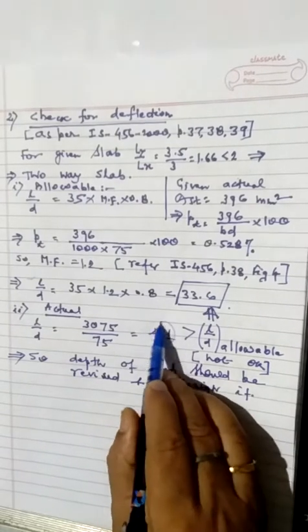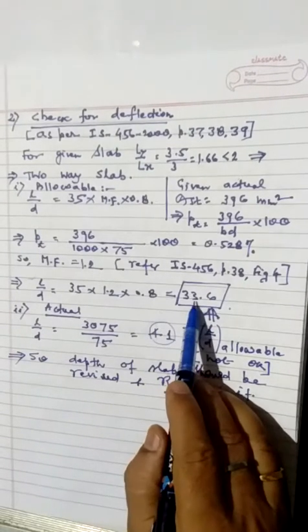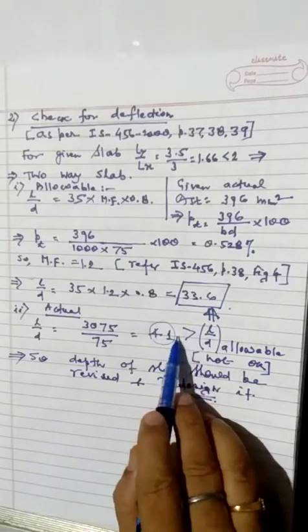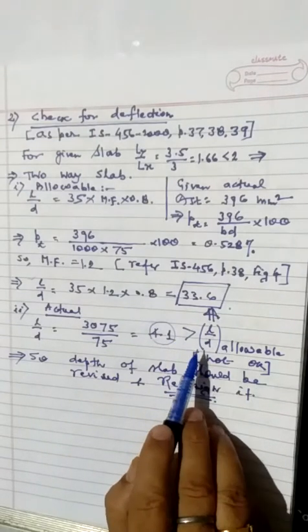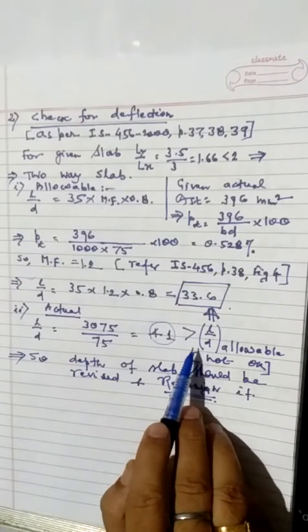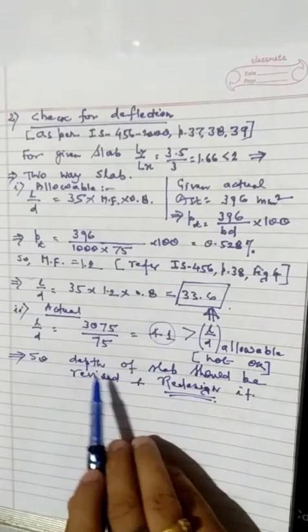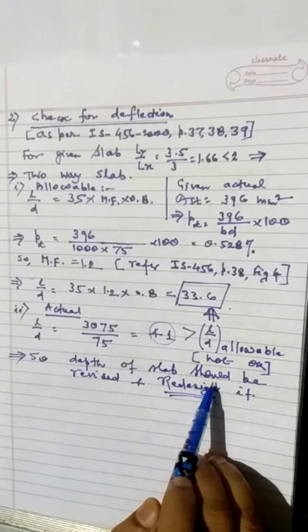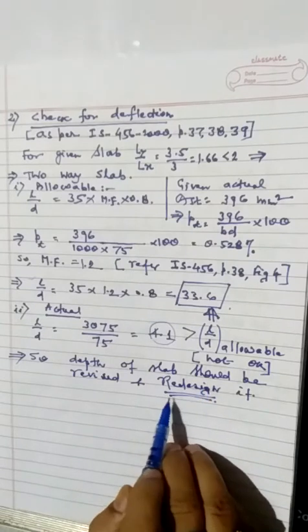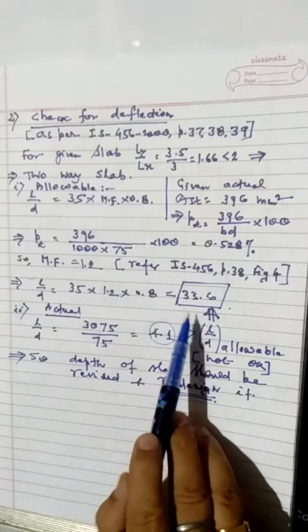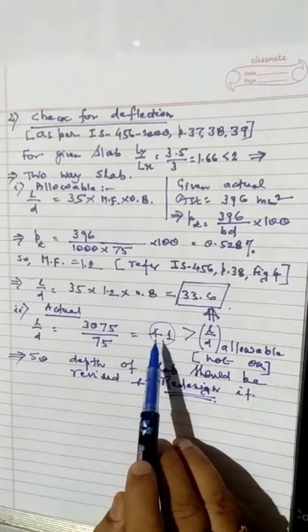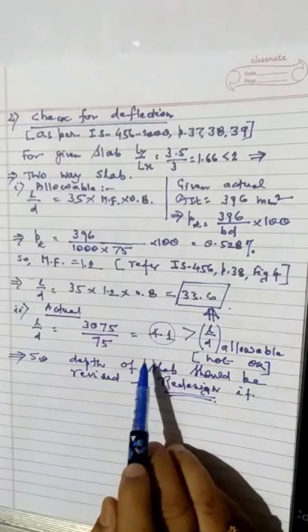The actual ratio is 41, which exceeds the allowable ratio, which is not allowed. So this is more than L by D allowable, not okay. So we have to recheck the design. In such a situation, the depth of the slab should be revised and the slab needs to be redesigned, because here, because of this higher ratio of L by D, the deflection may occur in the slab.